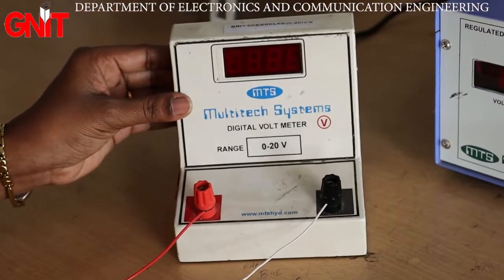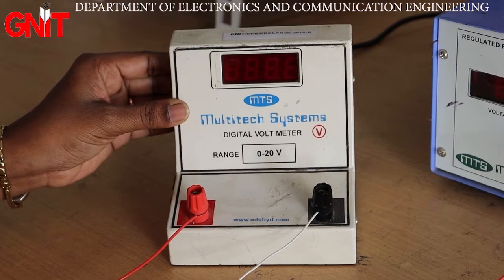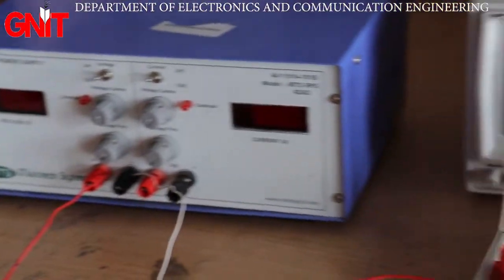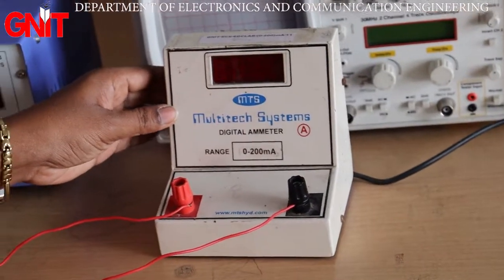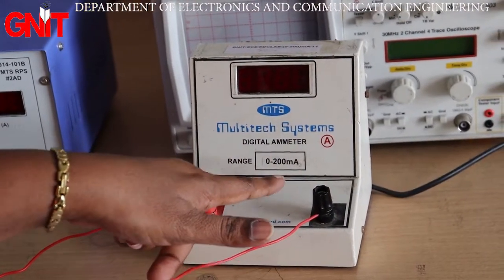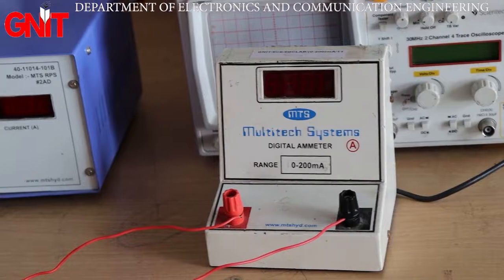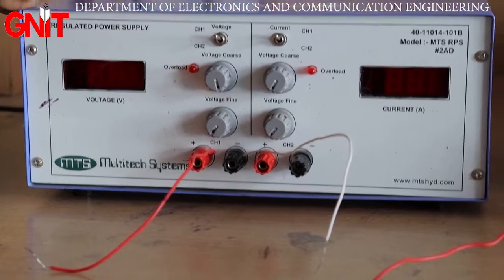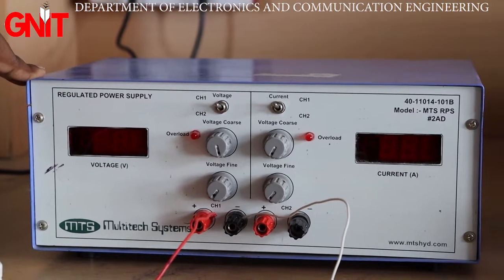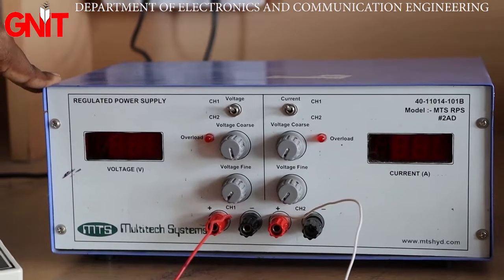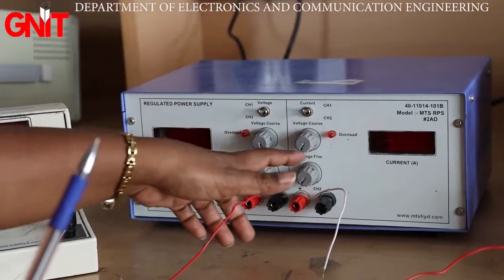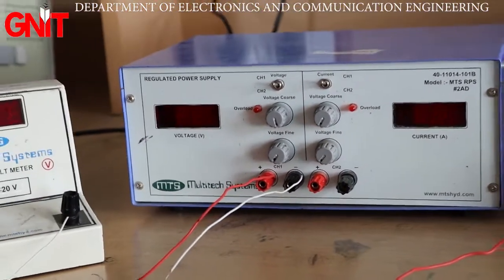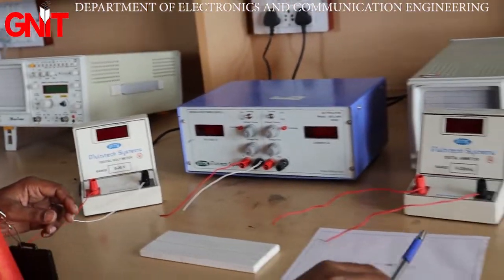To measure the voltage across the diode, we are using a 20 volts digital voltmeter, and to measure the current through the device we are going to use a 0 to 200 milliamps digital ammeter. And to provide the external voltage, we use a regulated power supply which is ranging from 0 to 30 volts. It has two channels, and we are using only one channel. Now let us do the circuit diagram.